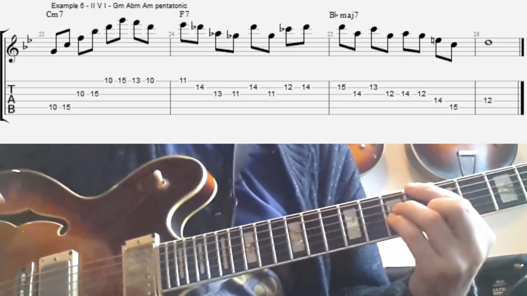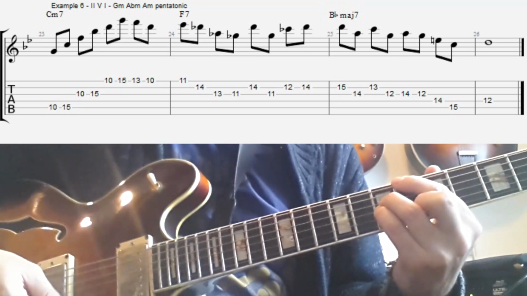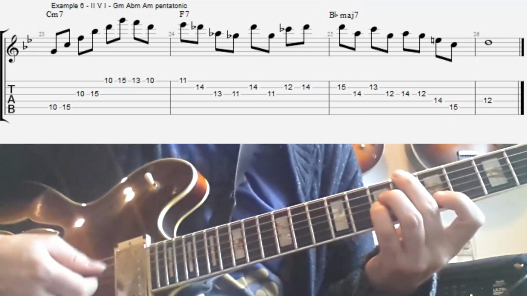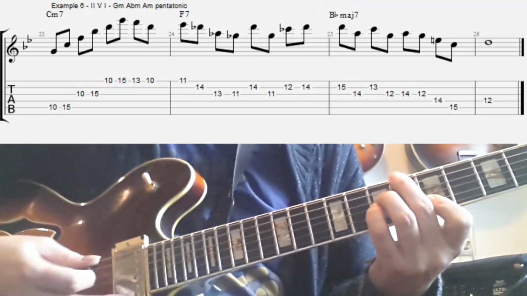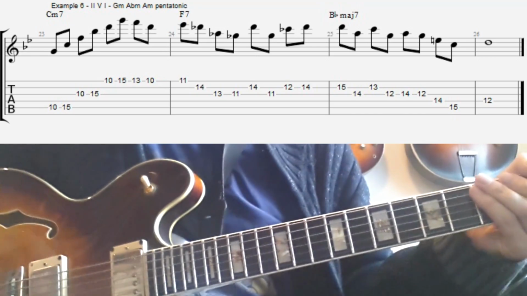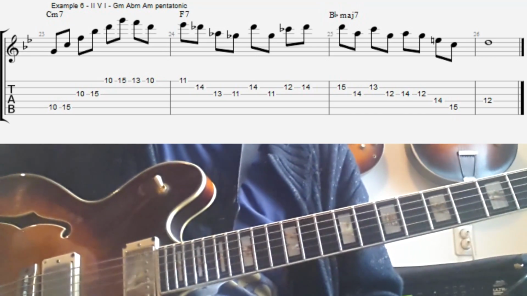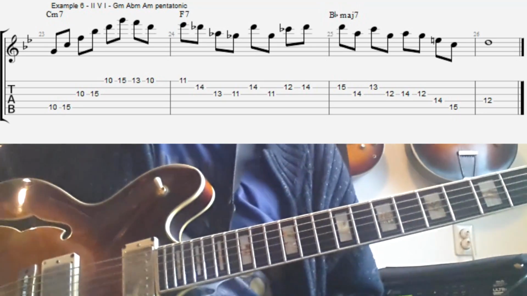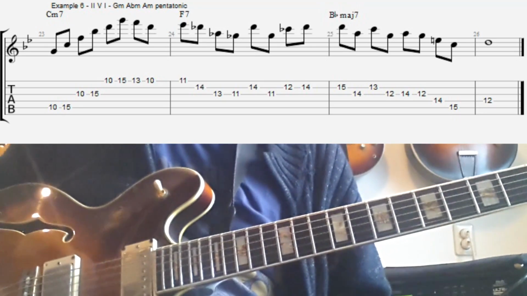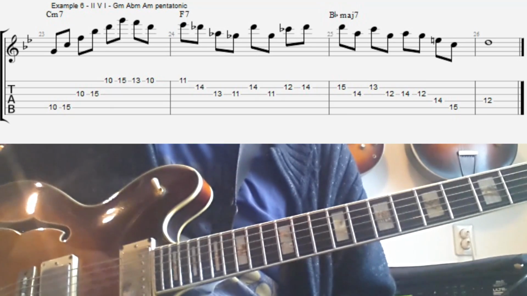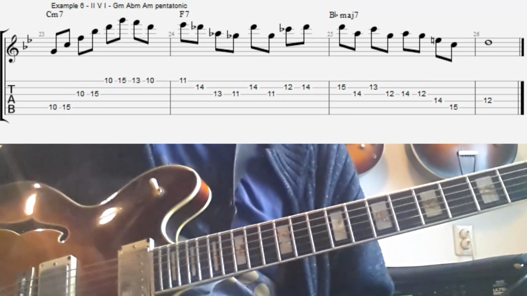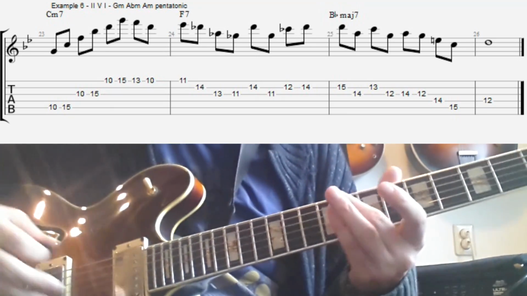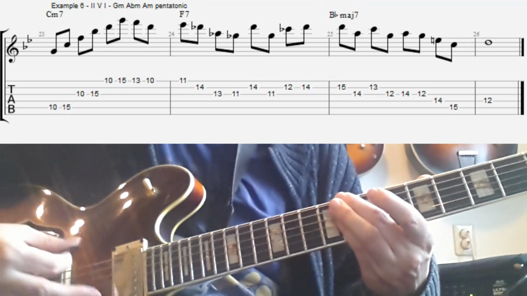So the third example, here I chose to add a bit of line on the B flat major 7 because it's sort of a neat way to do this, and I didn't even play the melody in the most obvious way to do it. But if you look at the different pentatonic scales that you can use on this progression, then you could choose to go on the C minor.